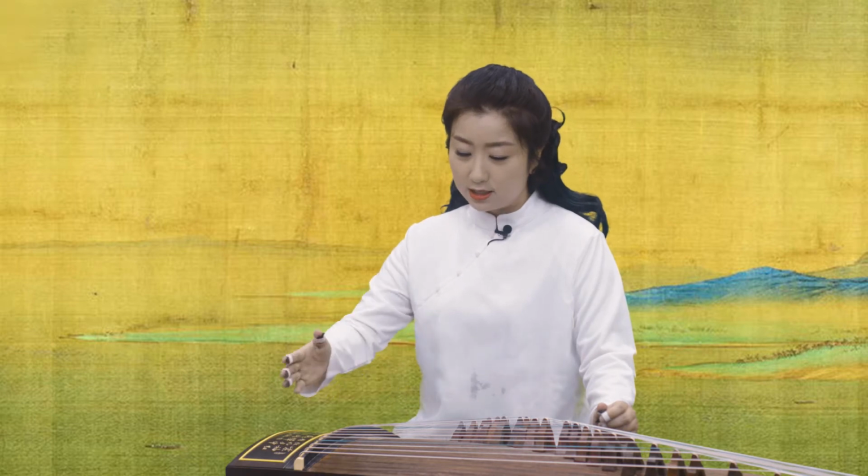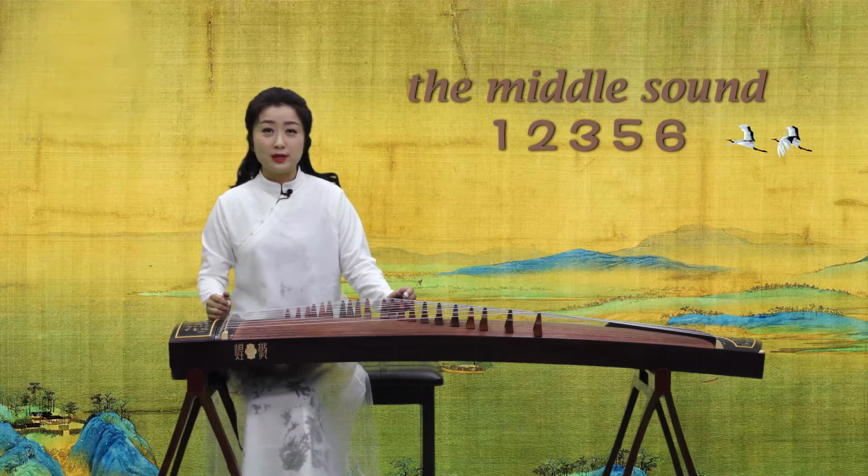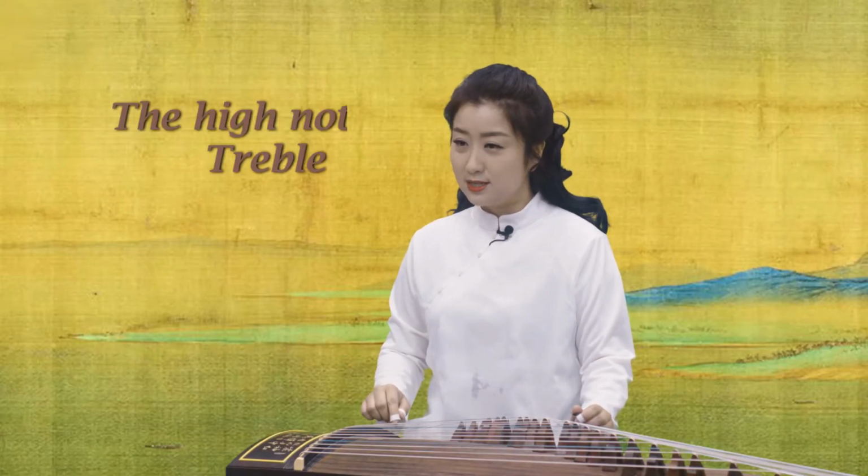We will find that of all the 21 strings, this is situated right in the middle, and also called the middle sound. Let's listen. When writing for these middle sounds, there are no dots either below or above. Following on, the 4th set is the high and treble notes.